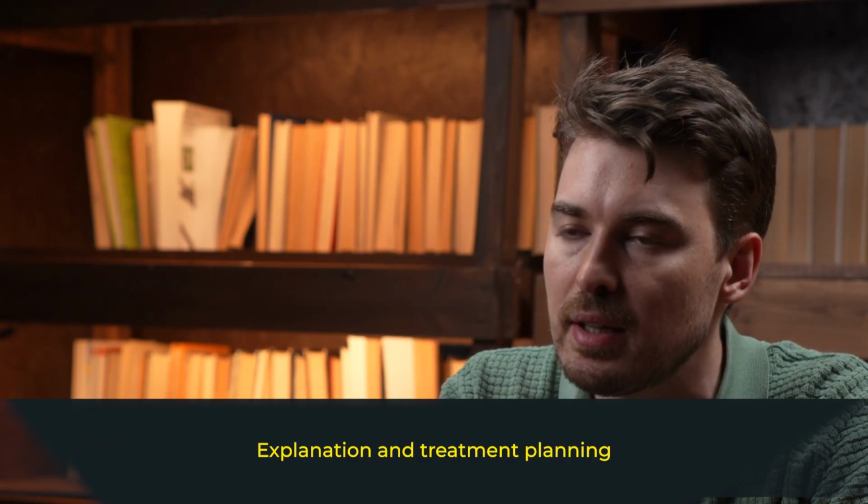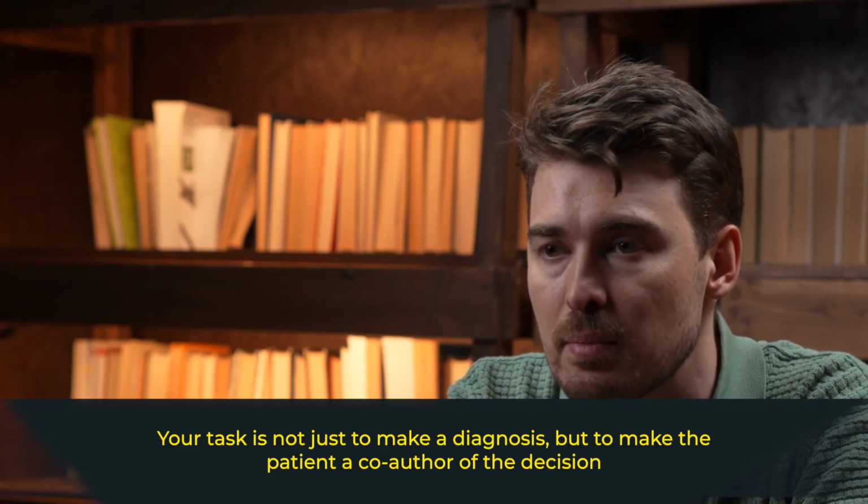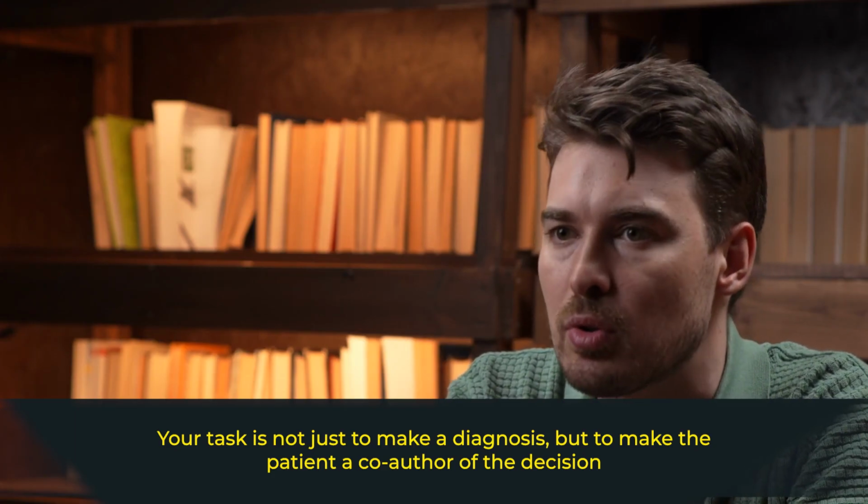We've already talked about how to properly start a consultation and conduct an examination. Now we're moving on to one of the most important stages, explaining and planning treatment. This stage determines whether the patient will accept your recommendations. Your task is not just to make a diagnosis, but to make the patient a co-author of the decision. How can you achieve this? Let's figure it out. To start, let's turn to the research.